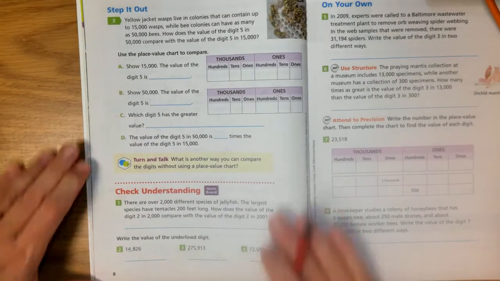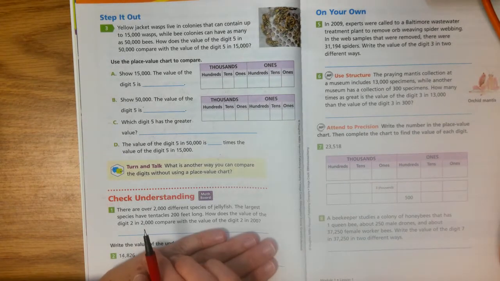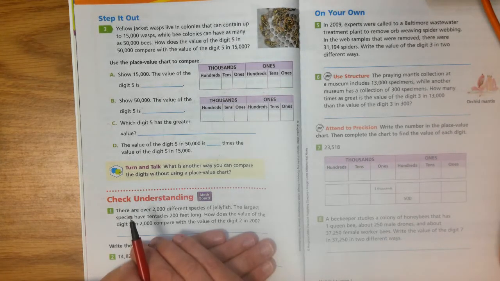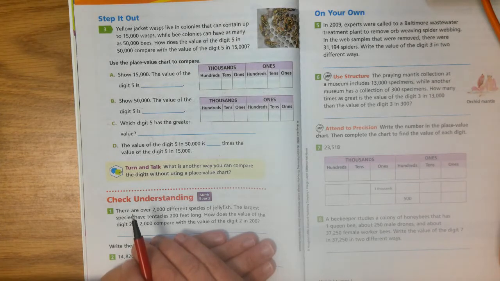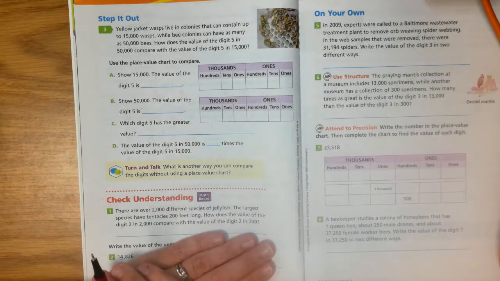Alrighty, so we're going to step it out now for number 3. Yellow jacket wasps live in colonies that can contain up to 15,000 wasps, while bee colonies can have as many as 50,000 bees. How does the value of the digit 5 in 50,000 compare with the value of the digit 5 in 15,000? So to answer this question, we're going to have to answer A through D.